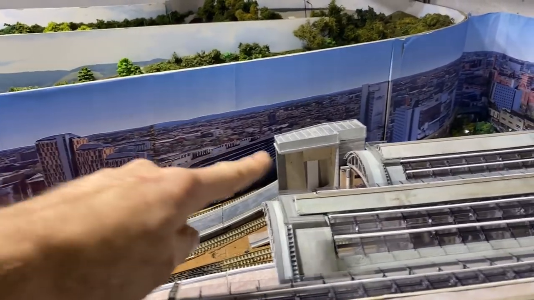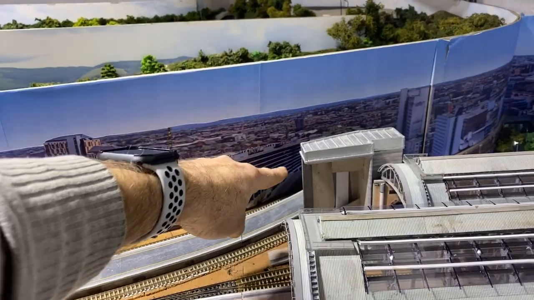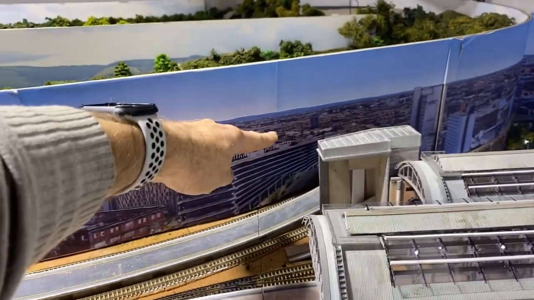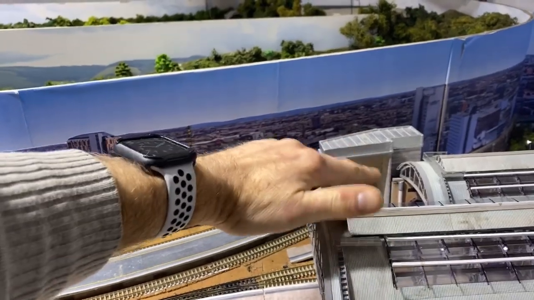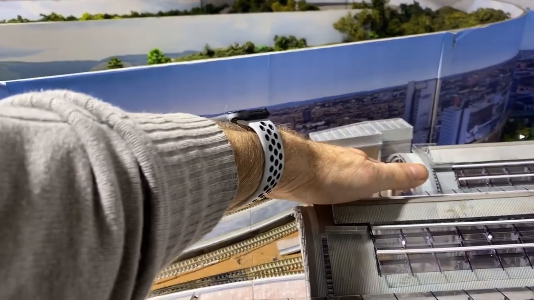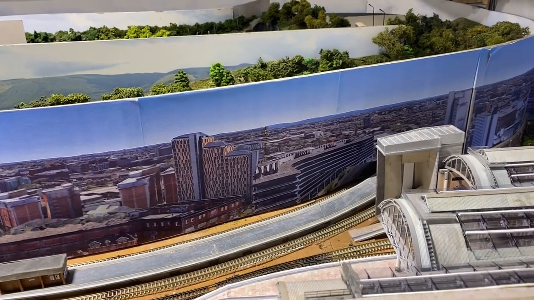But not only that, it's far too long this way, and if I'm remembering correctly, there's a platform area which runs around here, and there's a domey type roof which goes over this area in front of the canopy here. So I've got to do something about it.